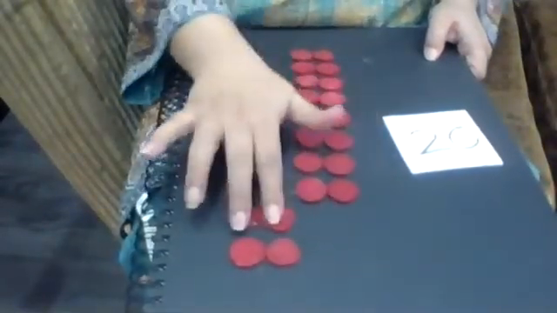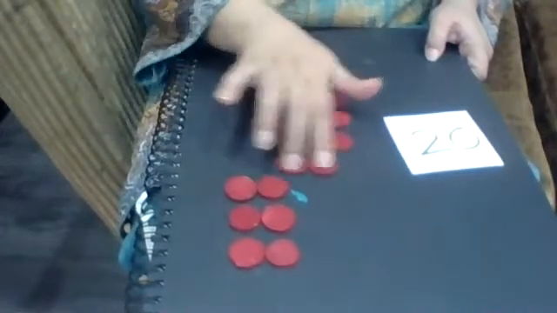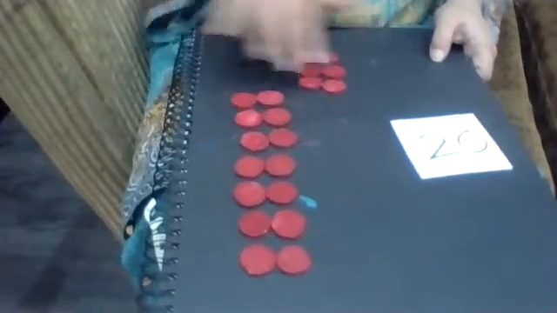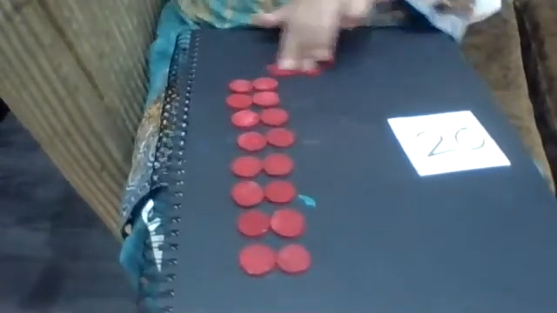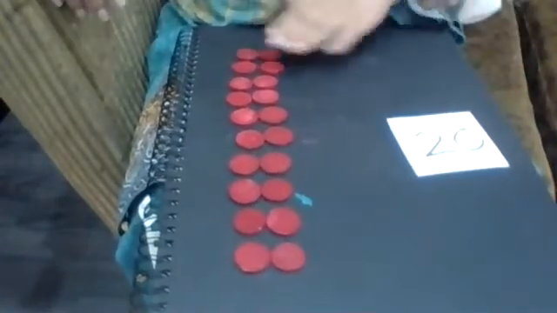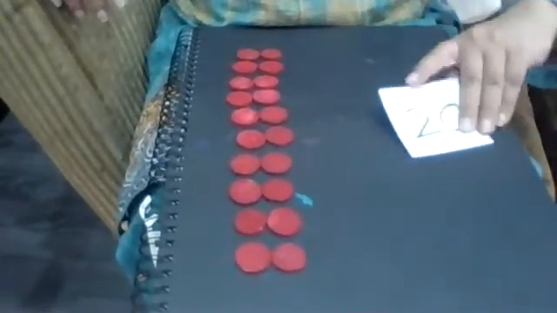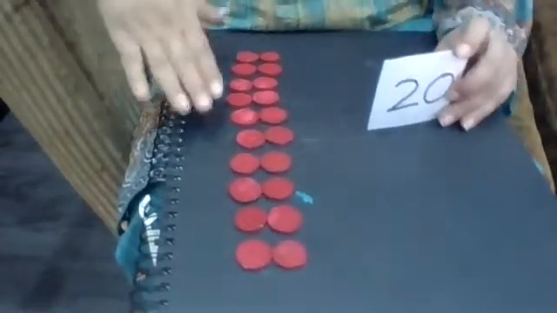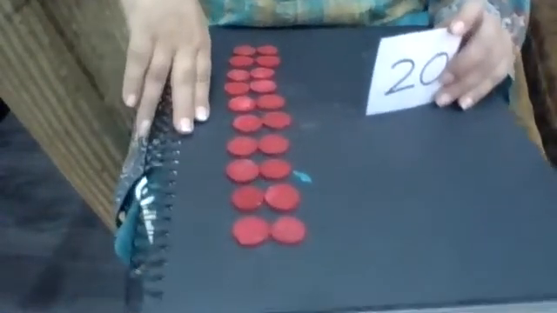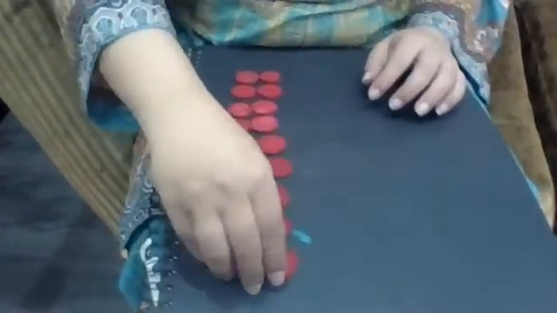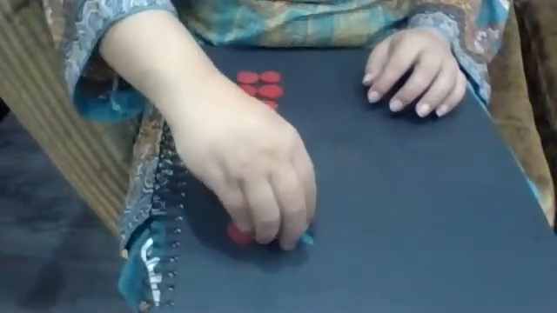This makes a pair, this makes a pair, this makes a pair, and so on. There's nothing left alone over here. So this means that 20 is an even number. Yes, this shows that 20 is an even number. That is great. See, this is how you can easily tell that.